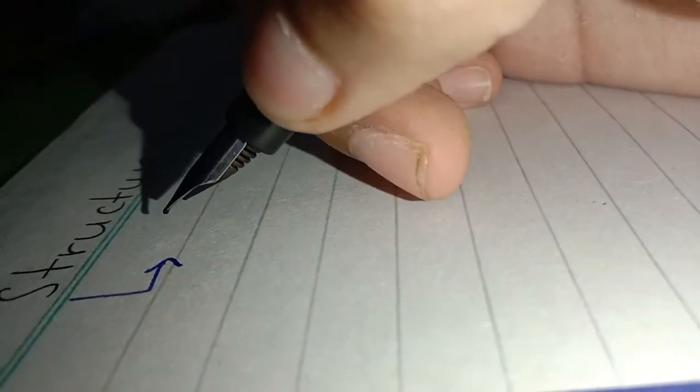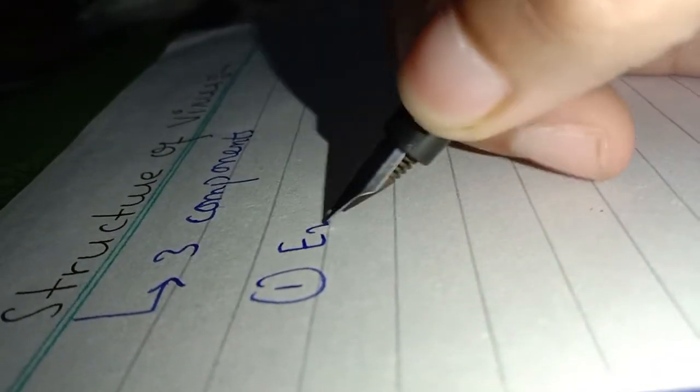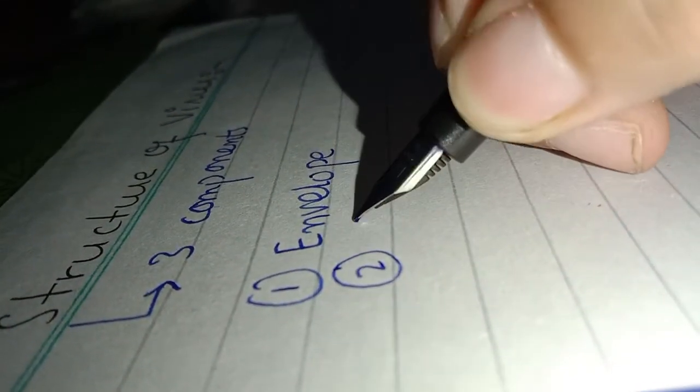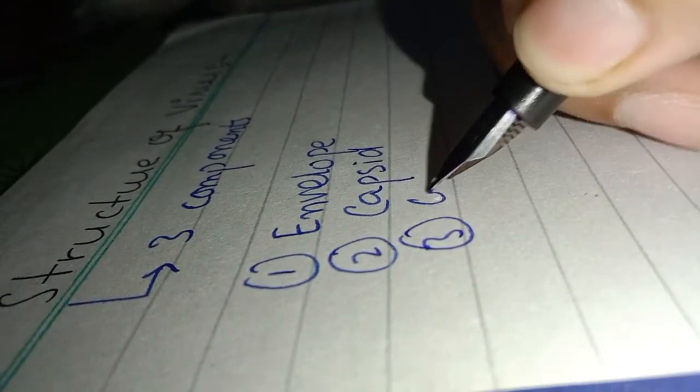Today I will discuss the structure of a virus. The structure of a virus is composed of three components. Number one is the envelope, number two is the capsid, and number three is the genetic material.